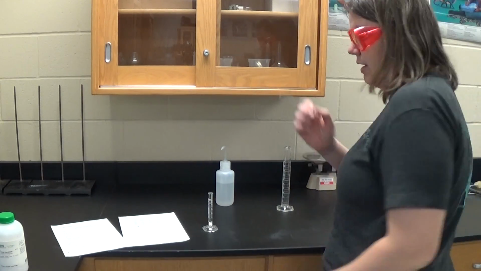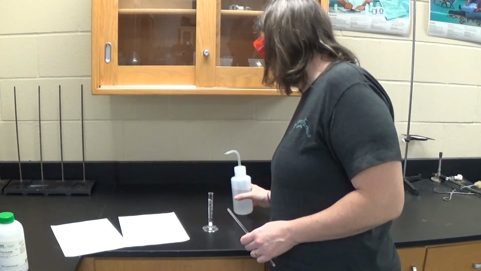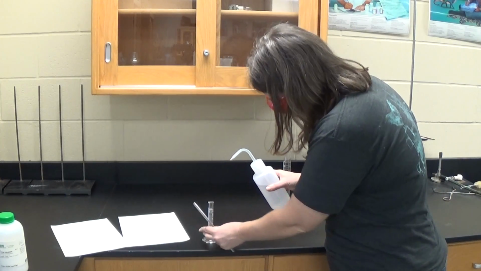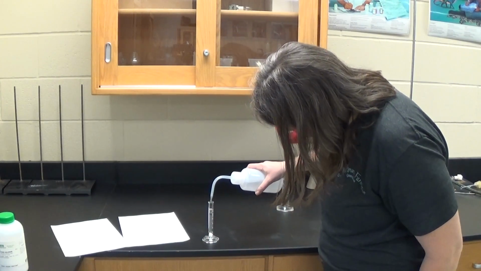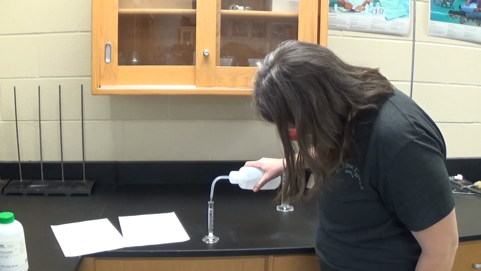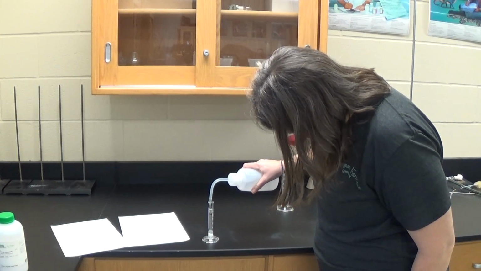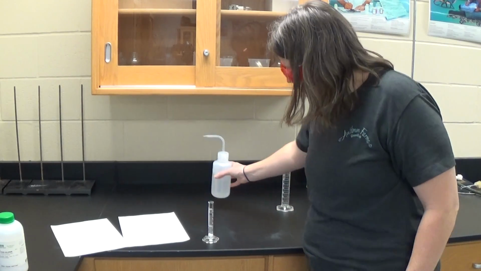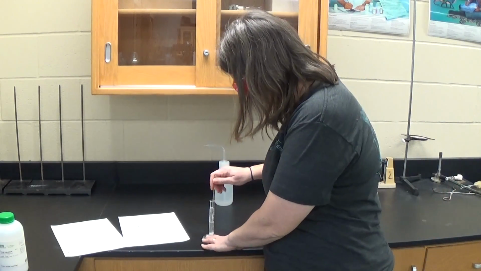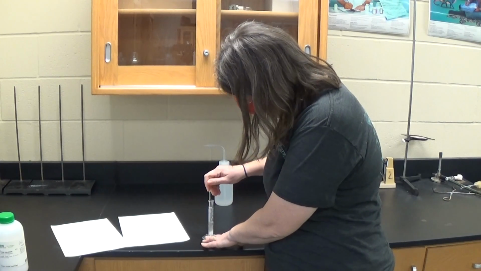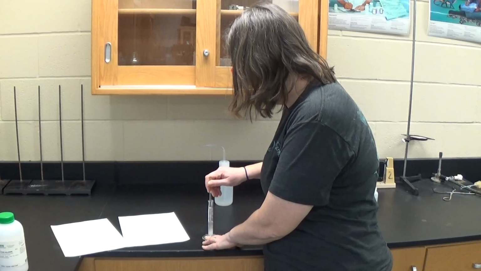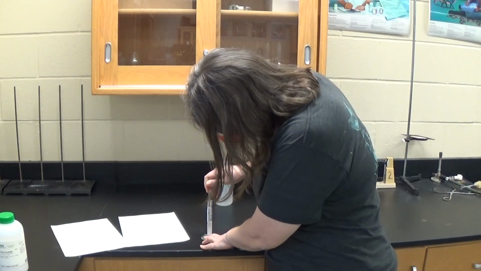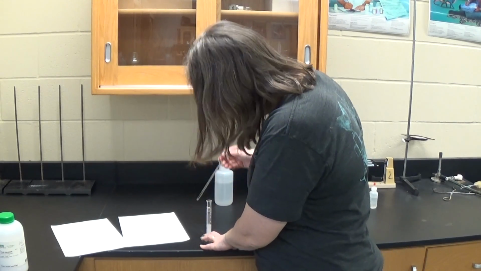Sorry about that. So I have my stirring rod, so I'm going to add enough water to get to the 5 milliliter mark. So there we are to the 5 milliliter mark, and it tells me to stir. So there, I've stirred it all up down to the bottom.